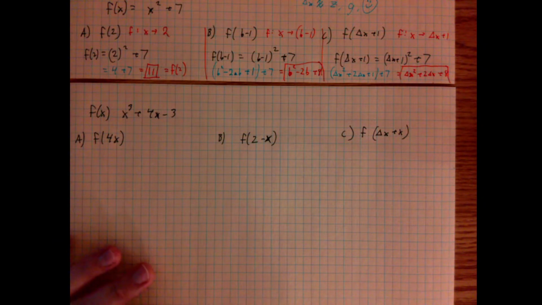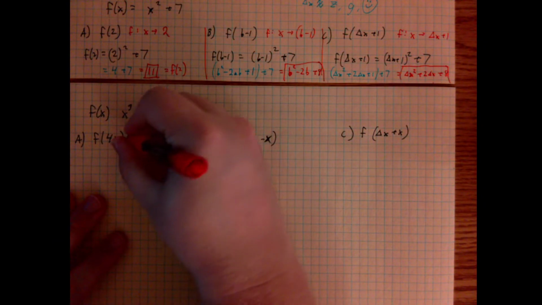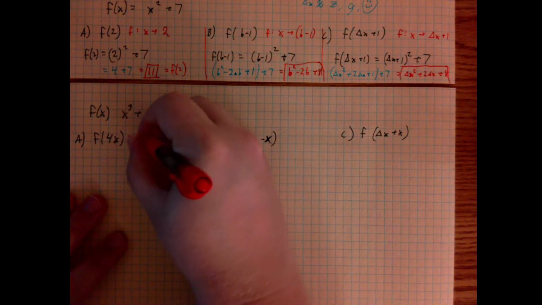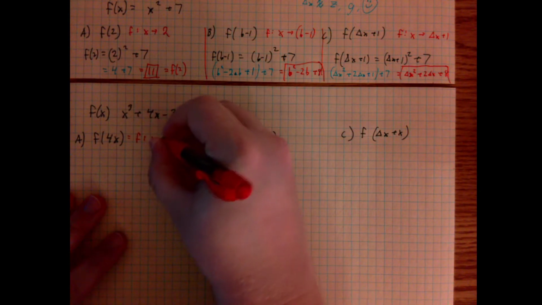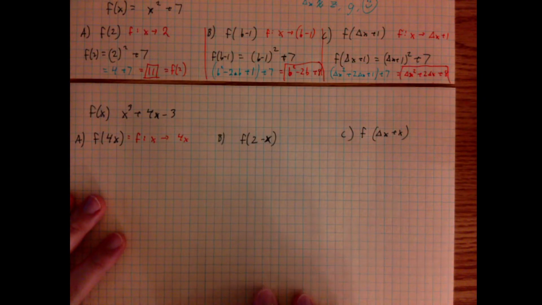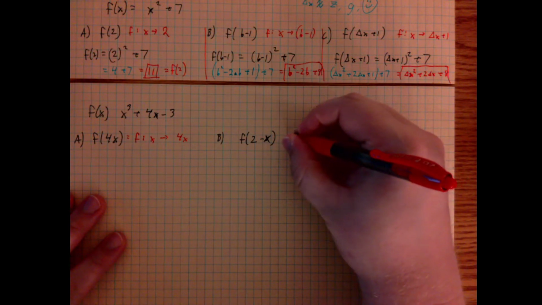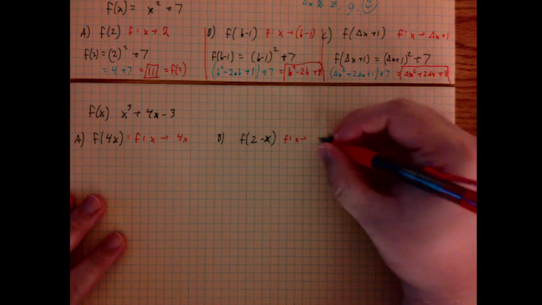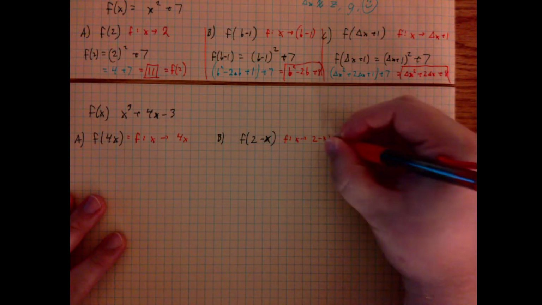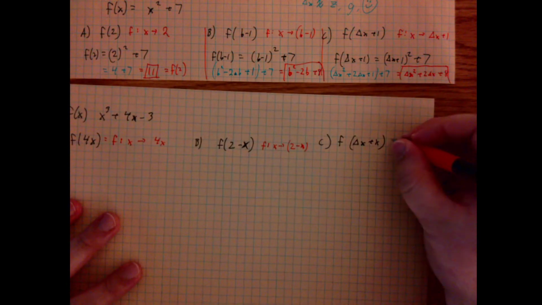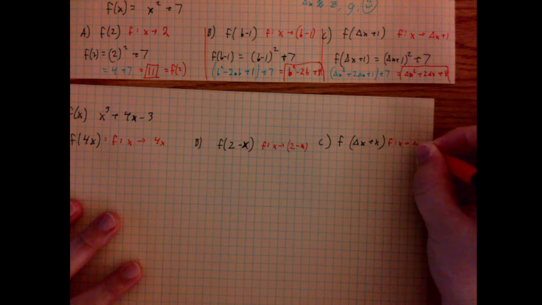Okay, let's talk about it. What does this mean? It means take the function f, and in that function f, everywhere there used to be an x, we replace it with a 4x. What does this mean? It means take the function f. Everywhere there used to be an x, I want you to replace it with 2 minus x. And then simplify. And then here, everywhere we have the function f, take the x, replace it with delta x plus x.